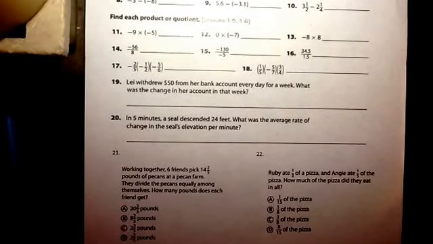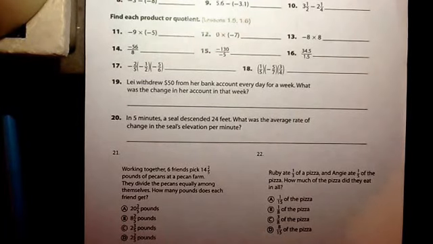Okay, so this is the second part of your test review. We're going to start with number 19. It says, Leigh withdrew $50 from her bank account every day for a week. What was the change in her bank account in that week?